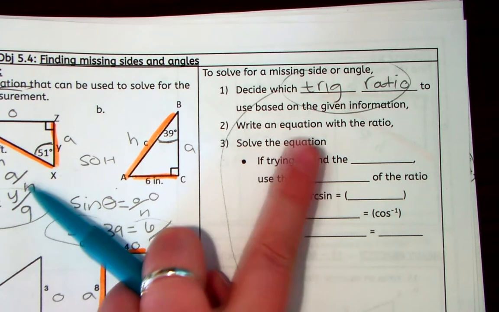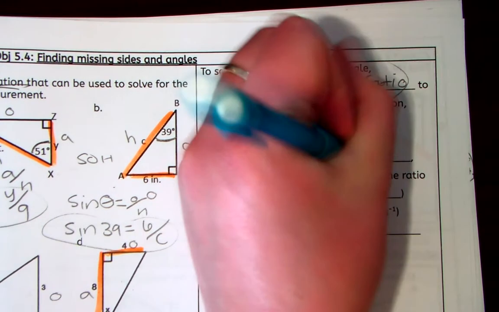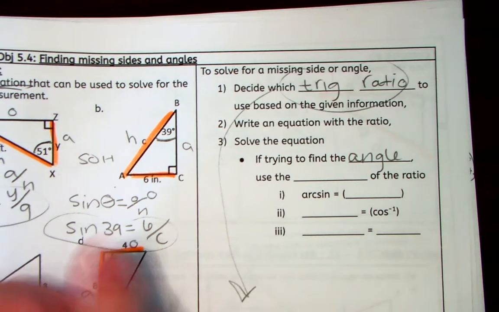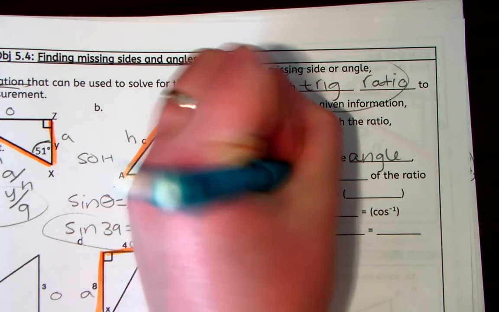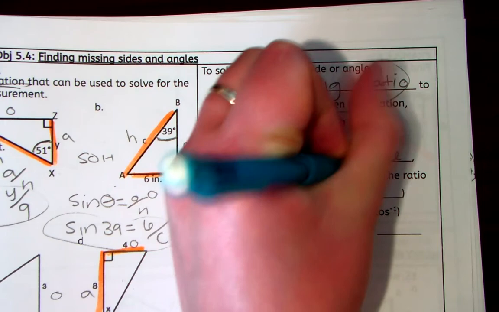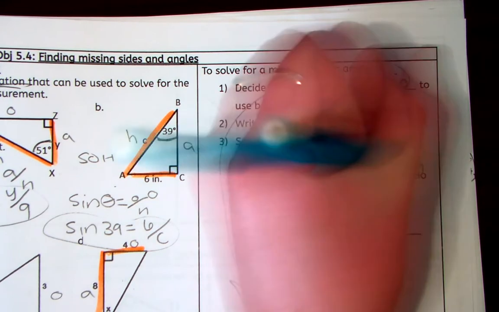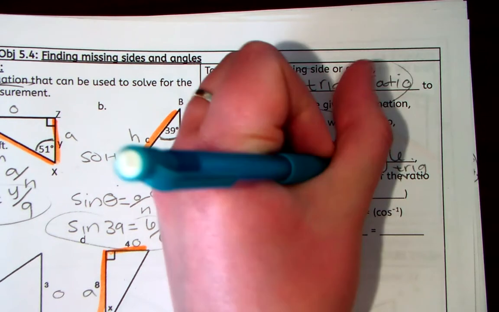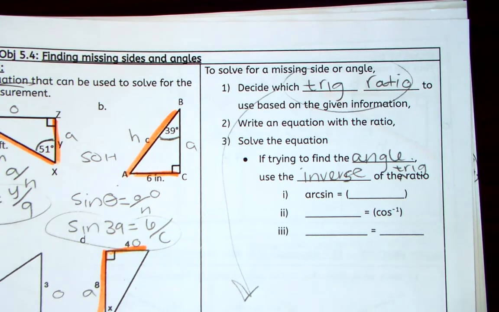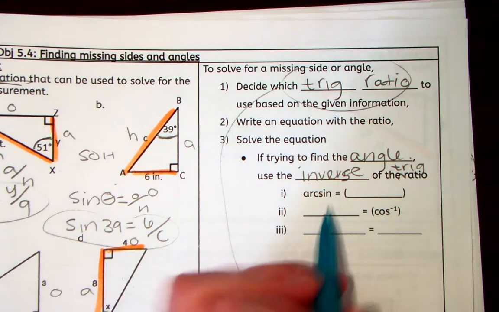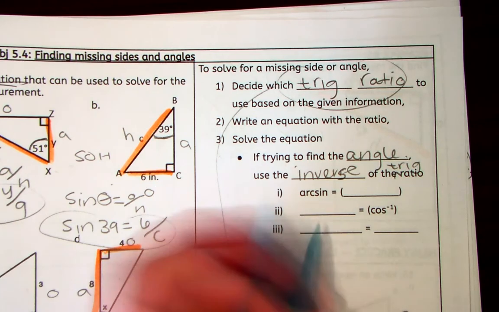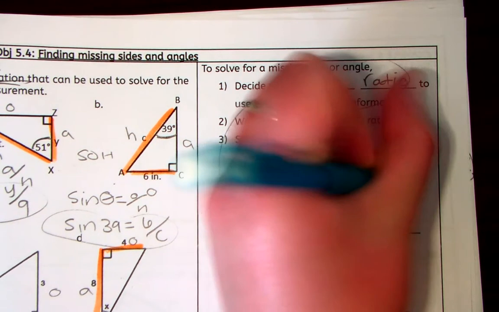So a key point you've got to know is that if you're solving an equation and trying to find the angle, use the inverse of the trig ratio, and your calculator will do it for you. We call the inverses of the trig ratios arc sine, and they look like this with a little -1.